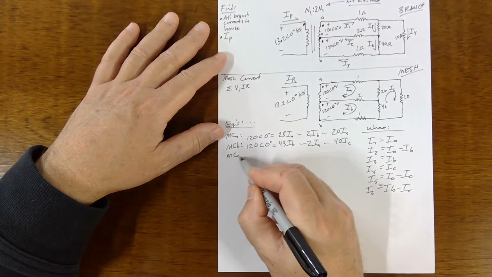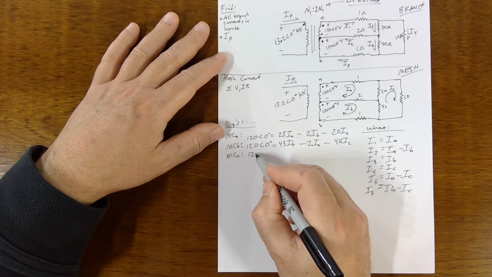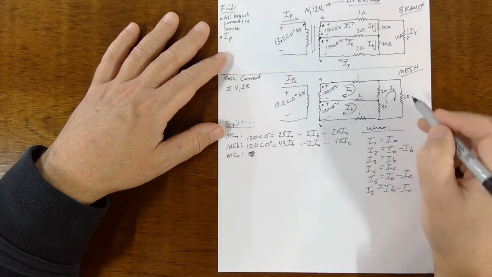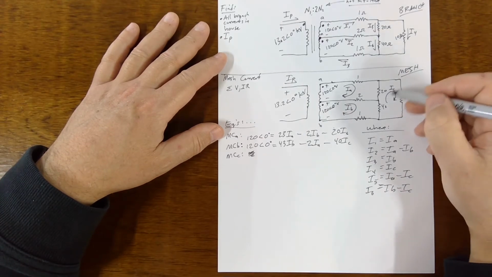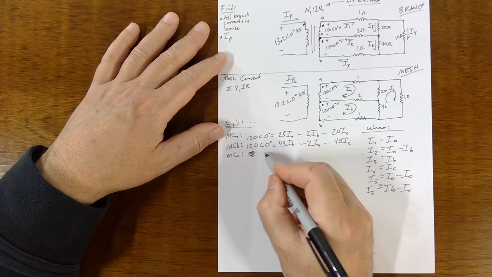Then mesh current C is going to be 0. There's no voltage source in there, so this is 0.